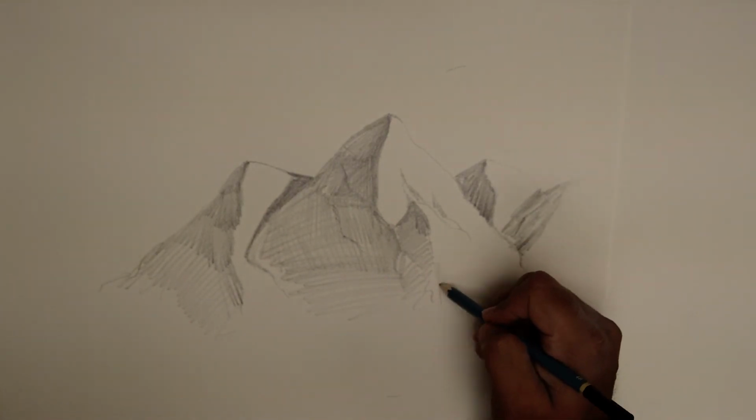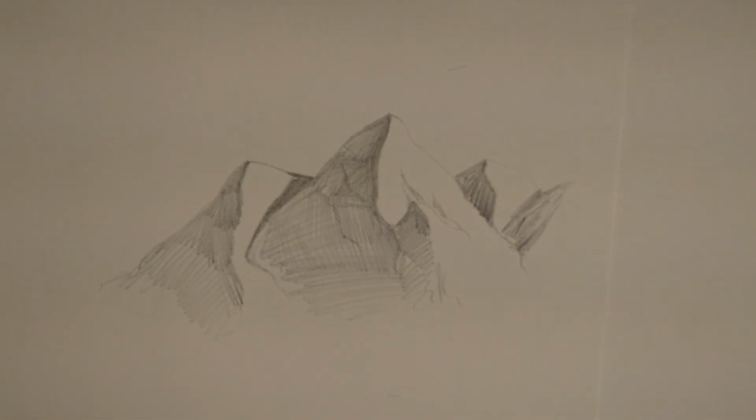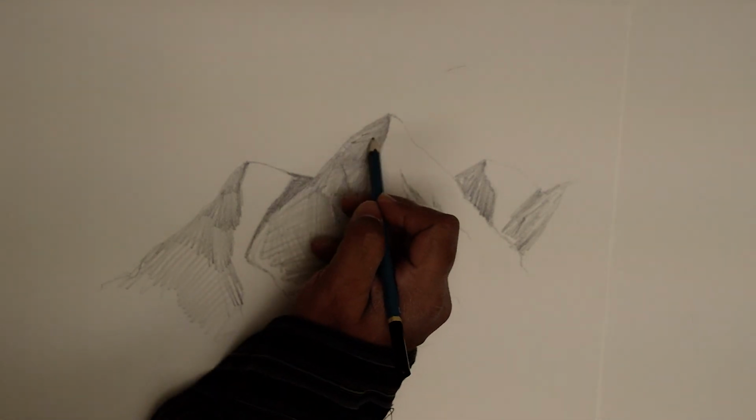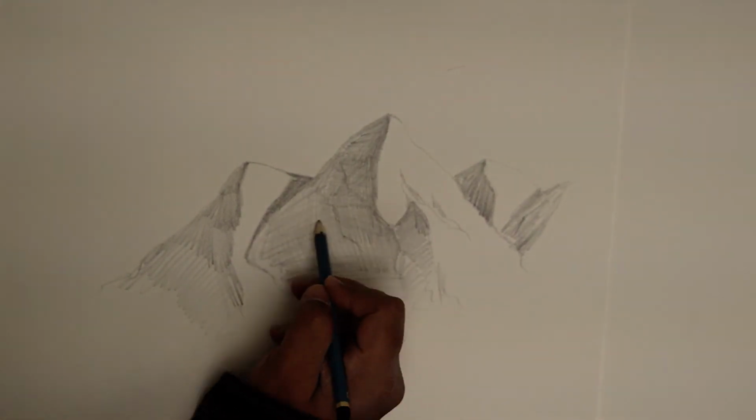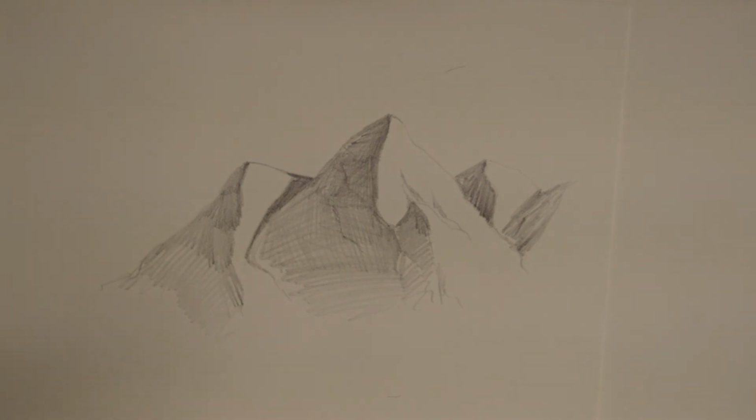So that is the general idea of drawing a quick mountain. Please Google lots of images and have fun sketching mountains.